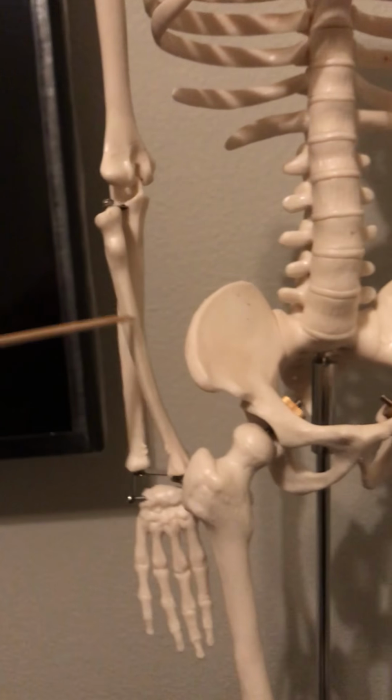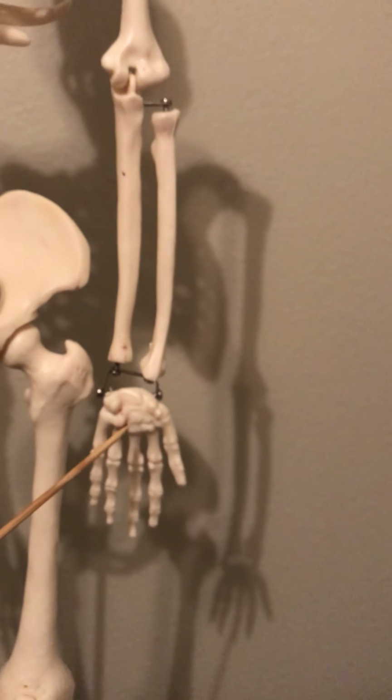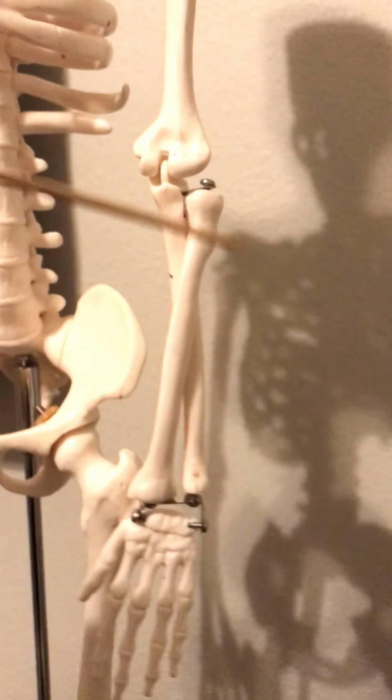The radius is this part right here. It's the part that turns over. So this one right here is facing with the palms facing us, anatomical position. When it turns the hand over, see, the radius turns over. So this is the ulna and radius.